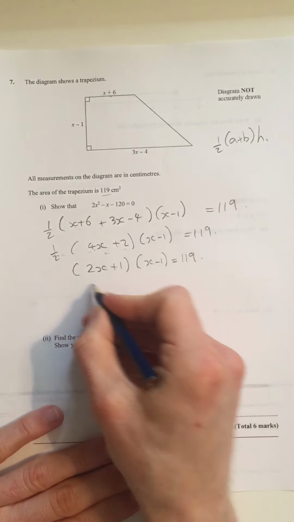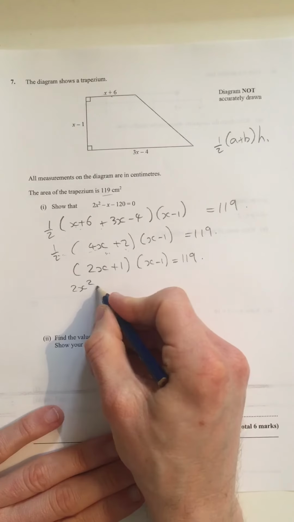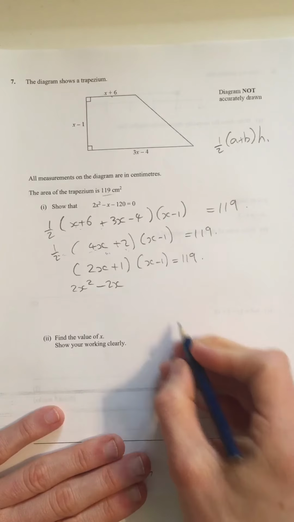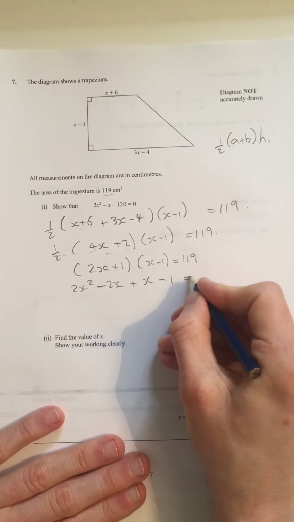Now I'm going to expand these brackets. So 2x times x is 2x squared. 2x times minus 1 is minus 2x. 1 times x is x. 1 times minus 1 is minus 1.